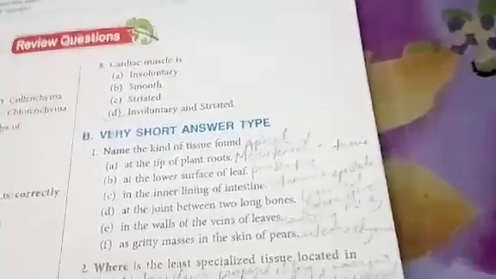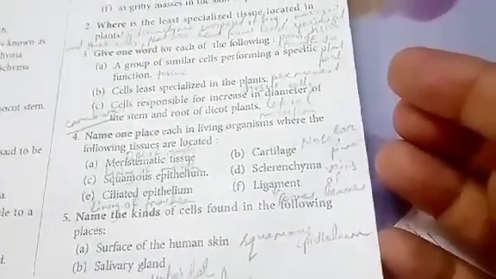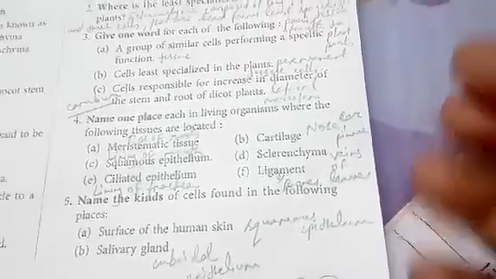Now coming to the exercise part, all these things you will find in the book. All the answers are there. You can very easily find out. Name the kind of tissue also you can do. Still, I have done it for you. You can take the screenshot and note down the answers. Now coming to this, give one word, try to do it yourself. Name one place, that is, location of these tissues. Also you can do it for yourself.